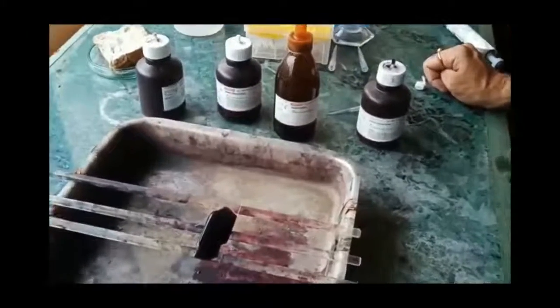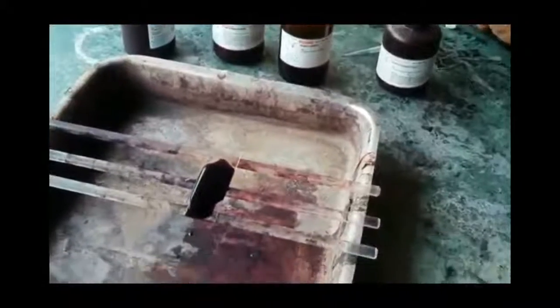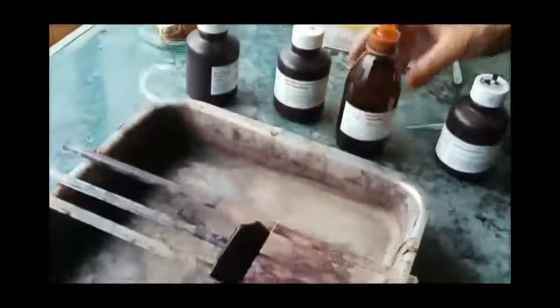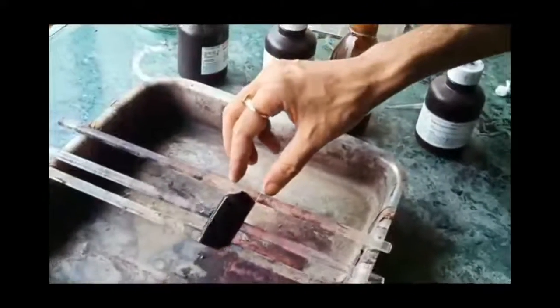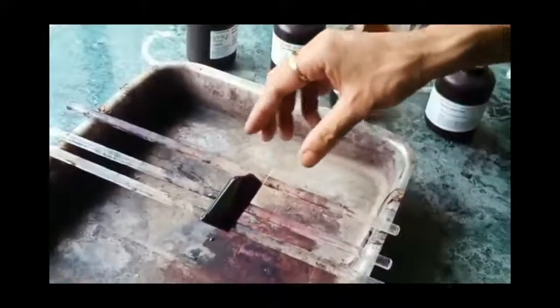We'll have to keep a proper check on the time. As the 30 seconds gets over, we need to gently rinse off the stain with water. Wash it away with water, keeping in mind that the smear is not washed off.